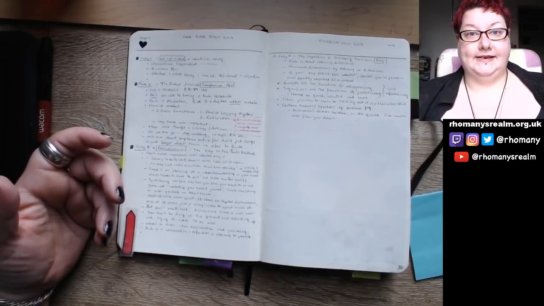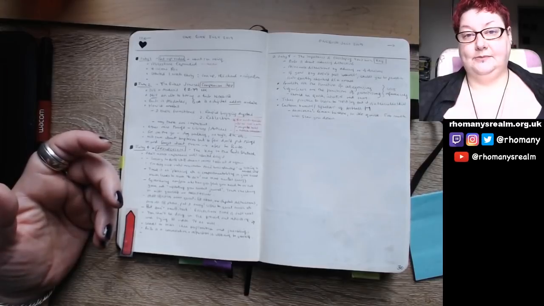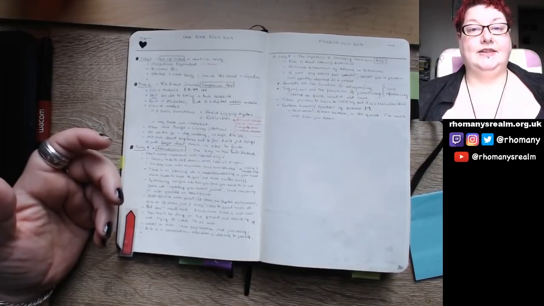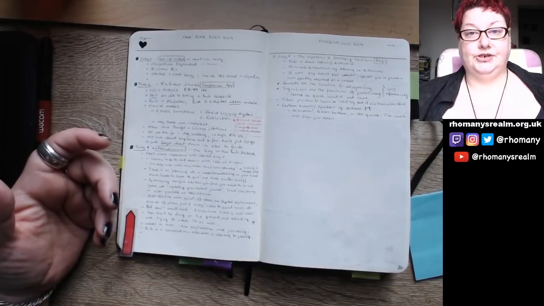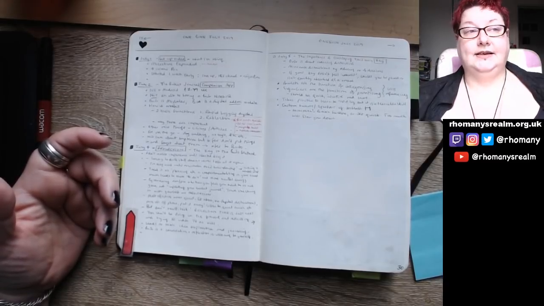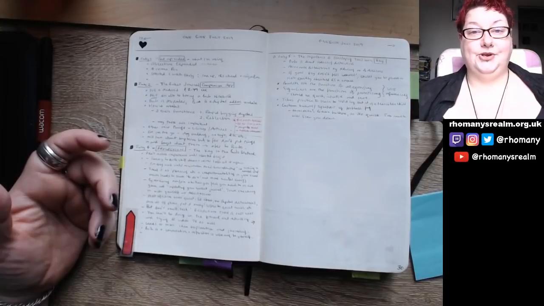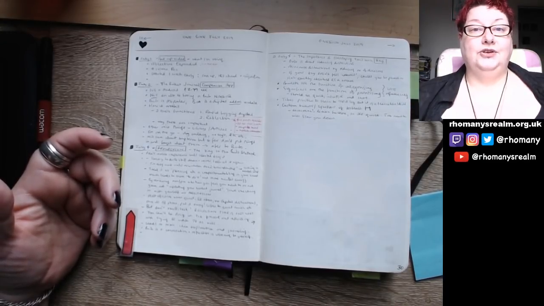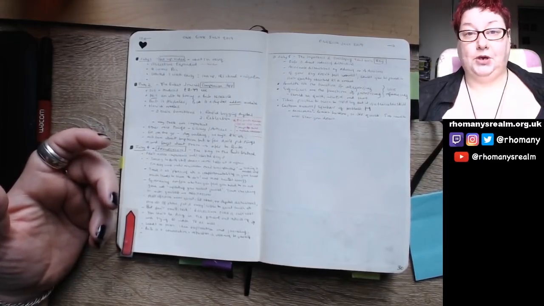So, for instance, if you take the basic bullet points, the task, the event, or the note, any one of those three could be important. And the signifier that you use for importance is a star. So not every bullet point will have a star, but everything that's on your list will have a bullet point.